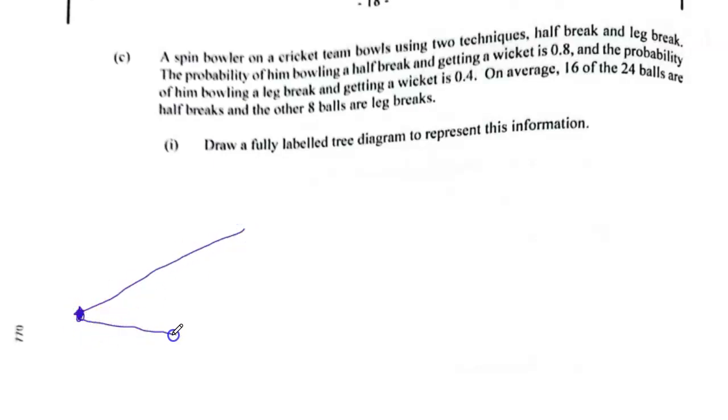So this bowler bowls two types of ball, right? So let me use H to represent half break, and let me use L to represent leg break. 16 of the 24 balls are half breaks, so 16 out of 24.